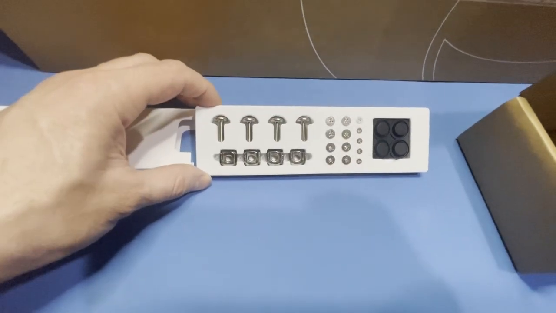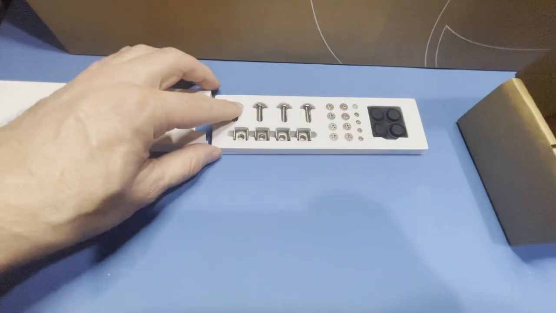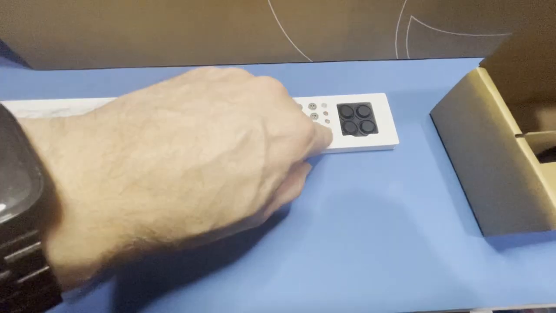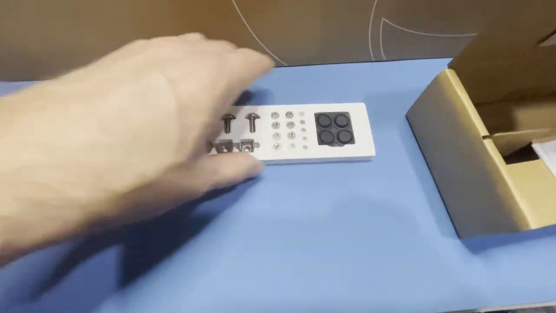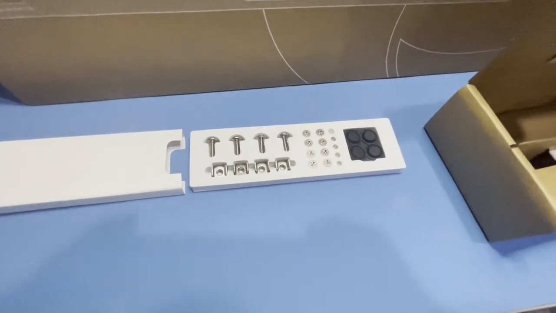The usual cage nut rack kit from Unifi, so nuts, bolts, the screws for the rack ears, these, no idea, and rubber feet if you were going to use it on a desk, although I can't think of why you'd want to use it on a desk.